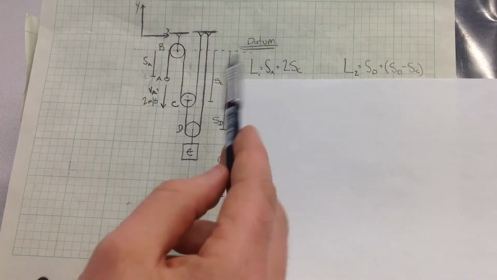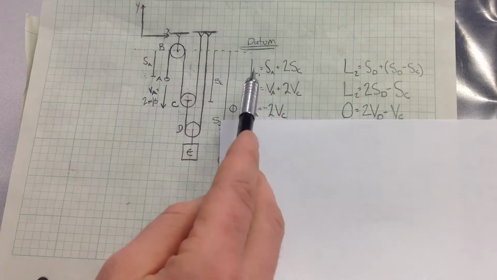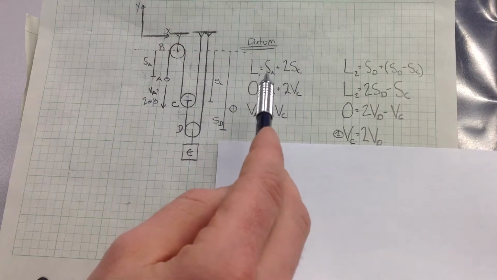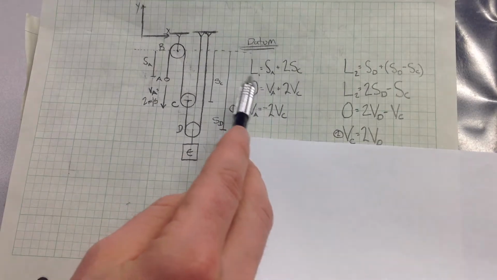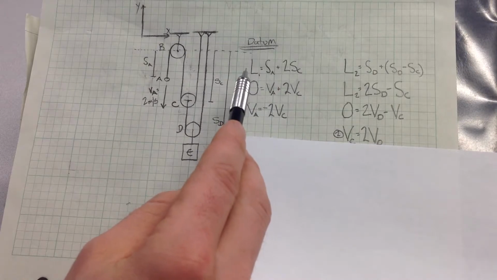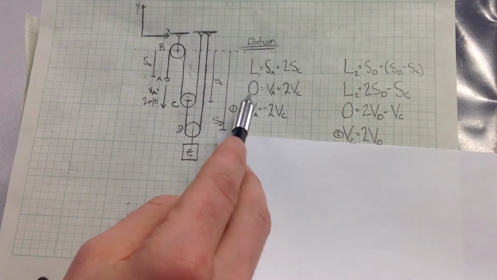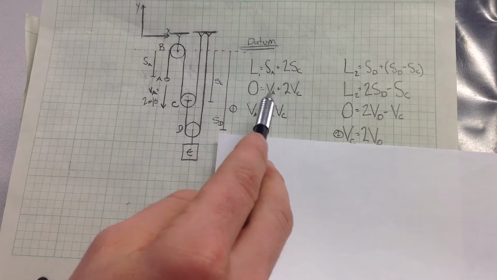The next thing we're going to do is take the time derivative. So what we'll get is dL equals dSA over dt plus 2 dSC over dt. Now, the total length of rope doesn't change with time, so the left side is a constant, and the derivative of a constant is 0, right?